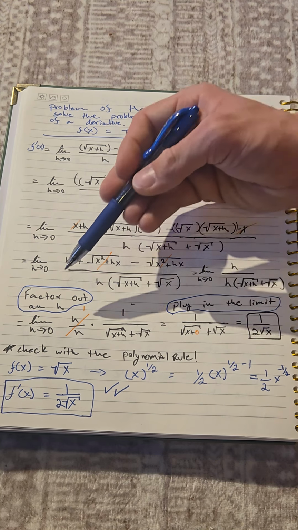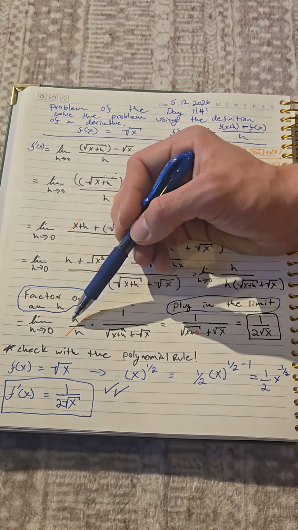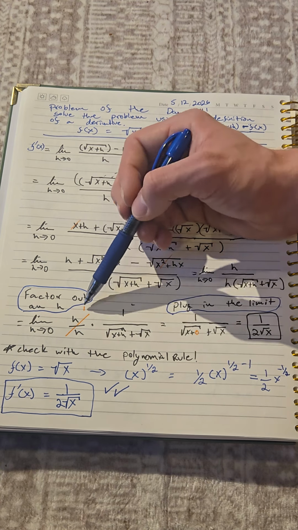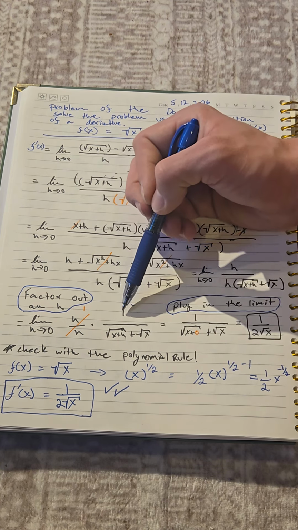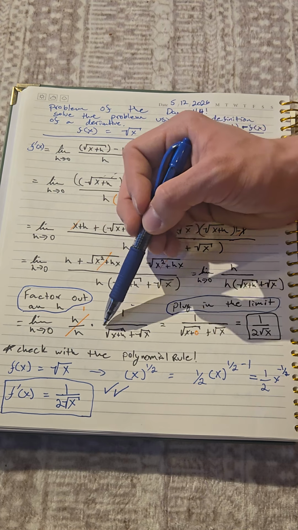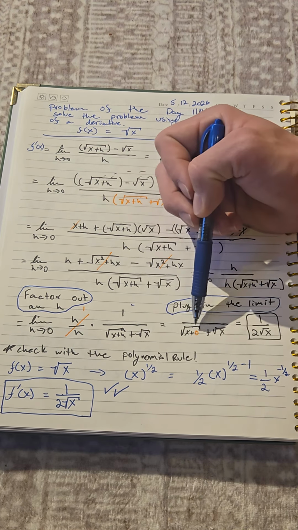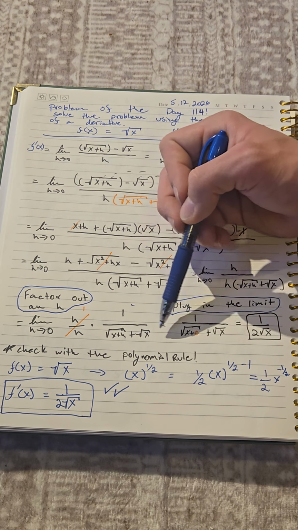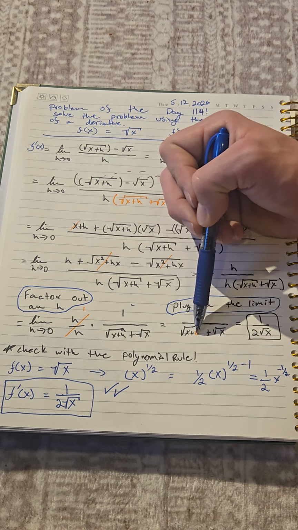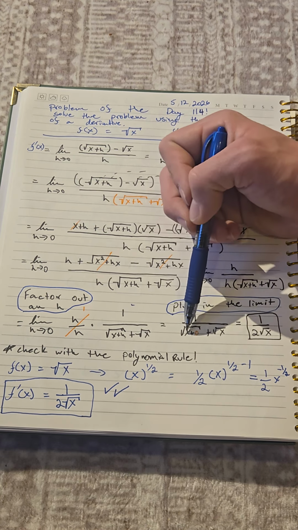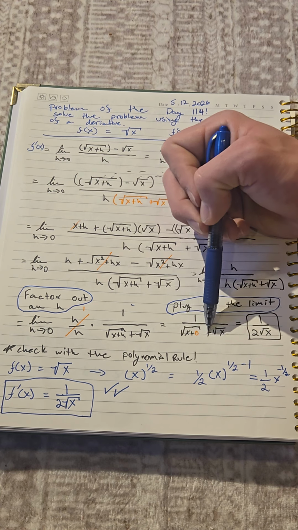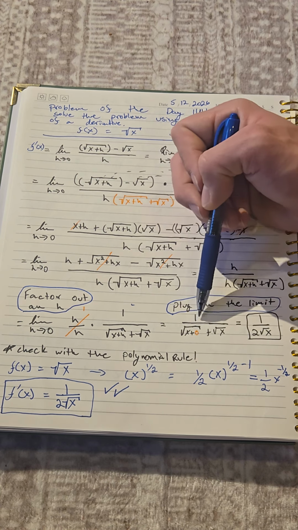So then we can factor out an h again, like we did yesterday, and you get 1. So then you're left with 1 on top, and then just the conjugate on the bottom. And then you can plug in your limit statement, so the h turns into 0. So then you end up getting the square root of x plus the square root of x, and that's all in the denominator.